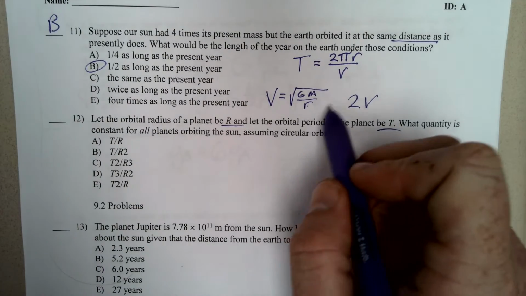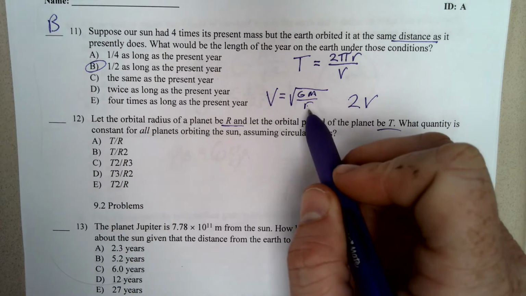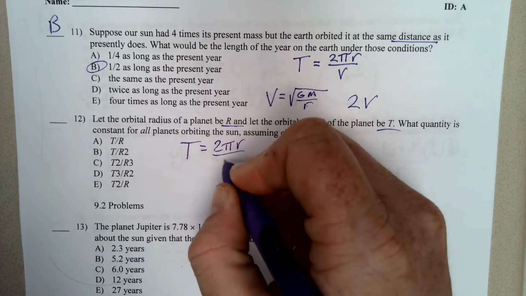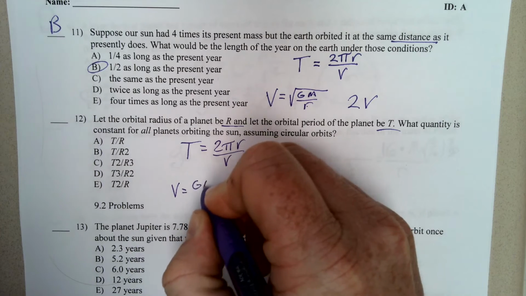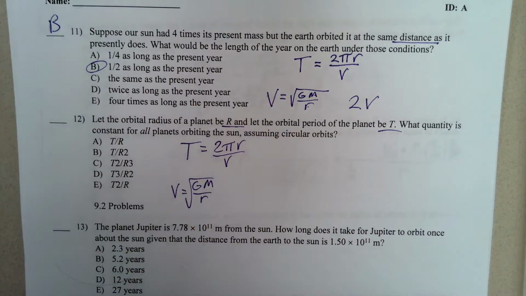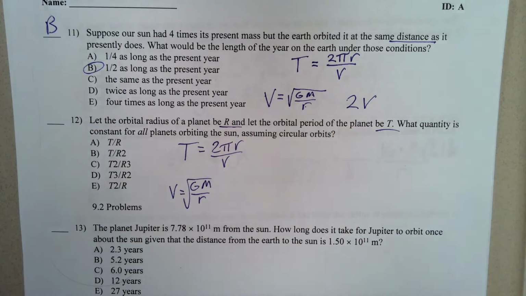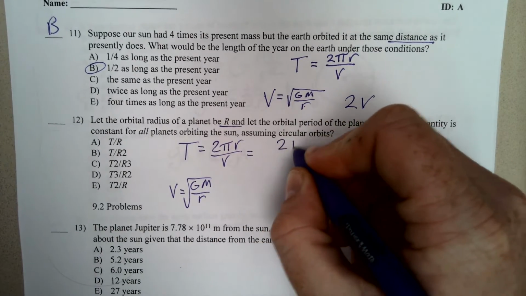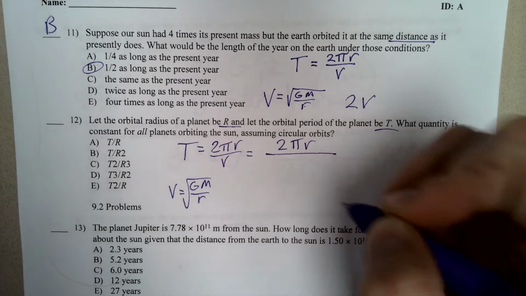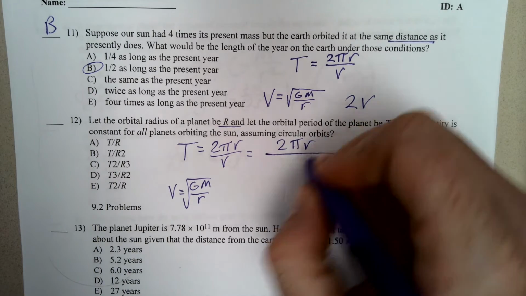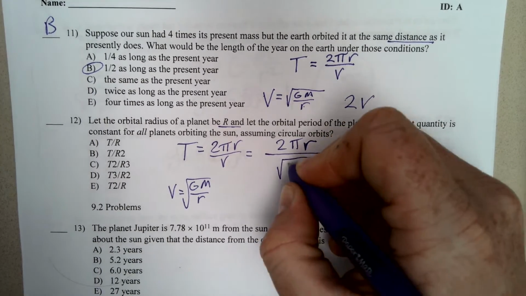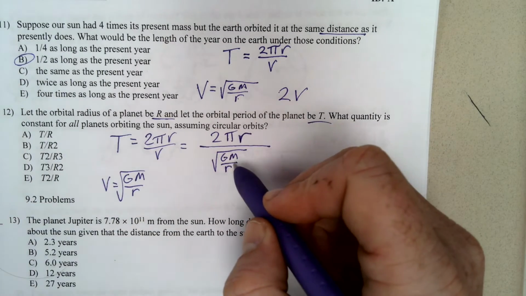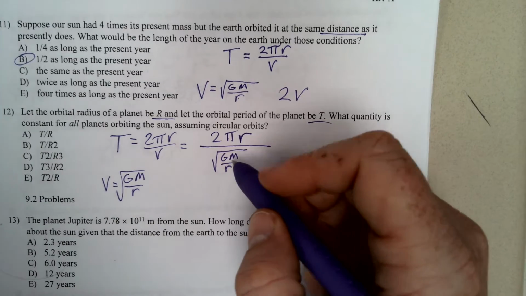If I'm combining these two, where I've got T is equal to 2 pi R over V, and V is equal to the square root of Gm over R, and I substitute this expression into my period, I'm going to have 2 pi R divided by the square root of Gm over R. That is pretty ugly, so just keep in mind we can still do all of our same fraction things, multiplying by the inverse and whatnot.